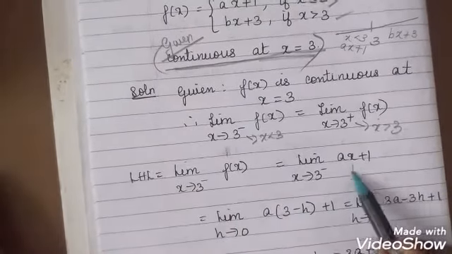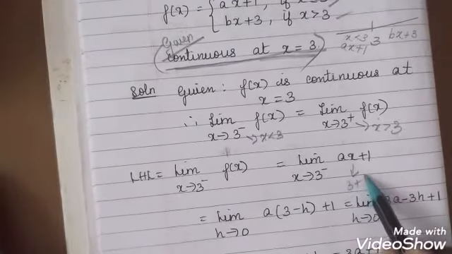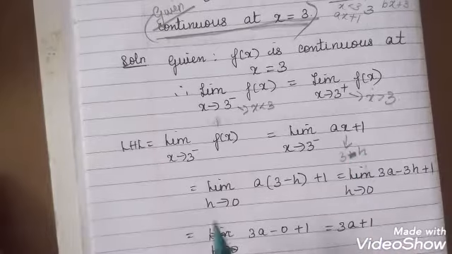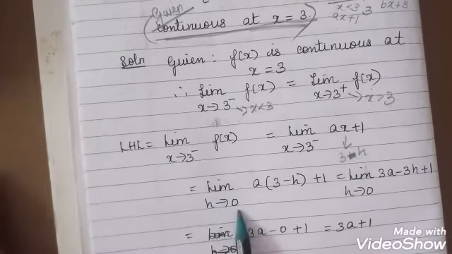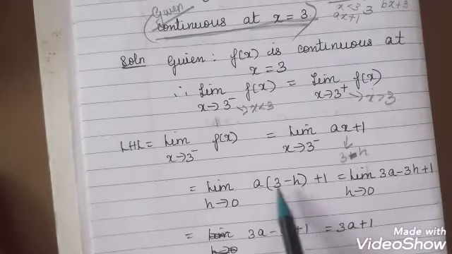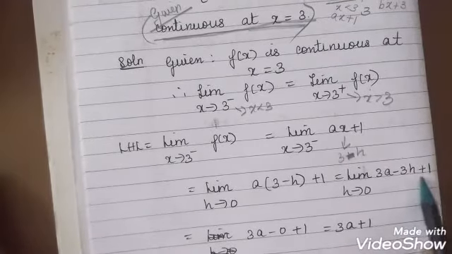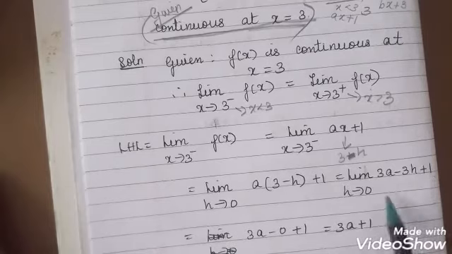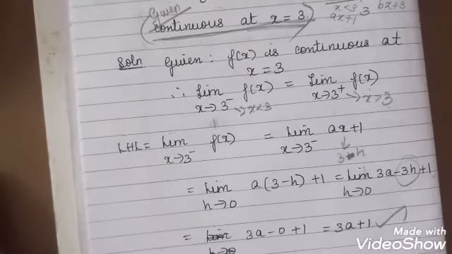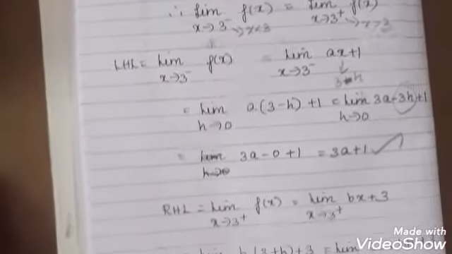And you know this x can be replaced by 3 minus h as h tends to 0. So you write it as limit of h tending to 0 of a into 3 minus h plus 1. So you have it as 3a minus 3h plus 1. Substituting it, what will you get here? This becomes 0, so you are left with 3a plus 1. Got it? Now your right hand limit.